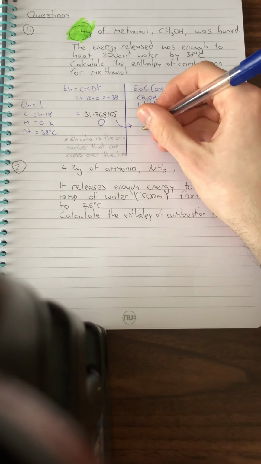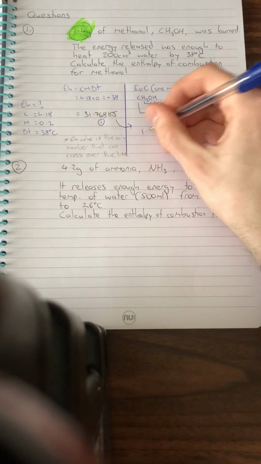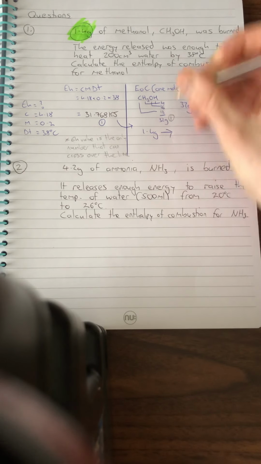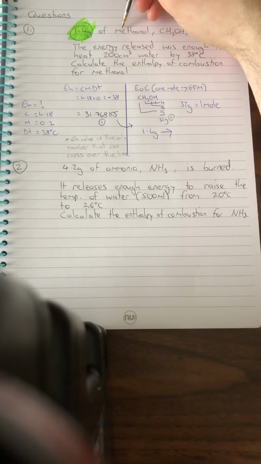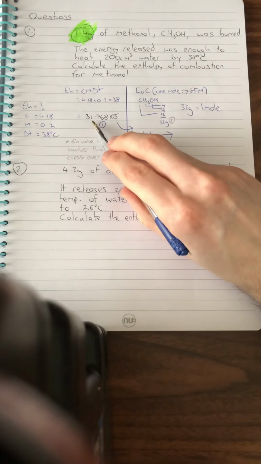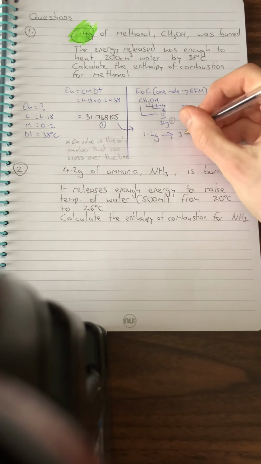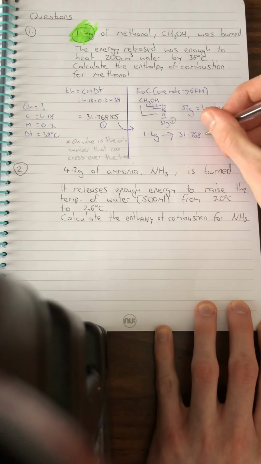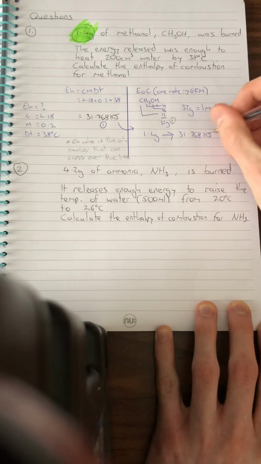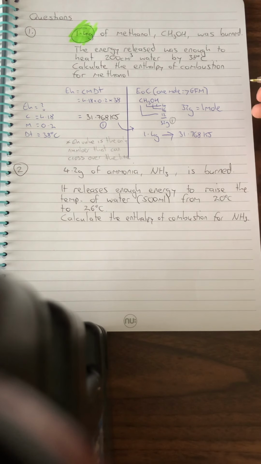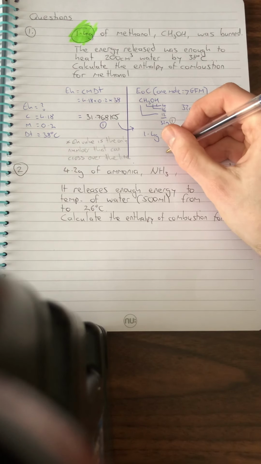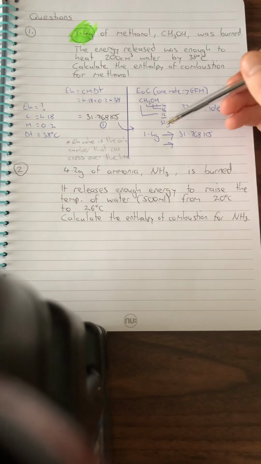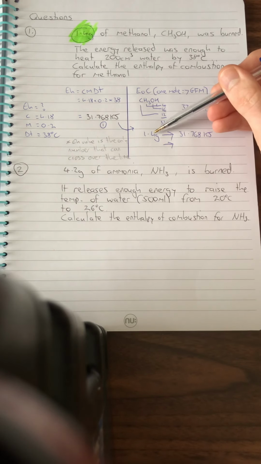So 1.4 grams of methanol burned to release 31.768 kilojoules. Now, if we draw another arrow, we don't want to find out how much 1.4 grams gives us.